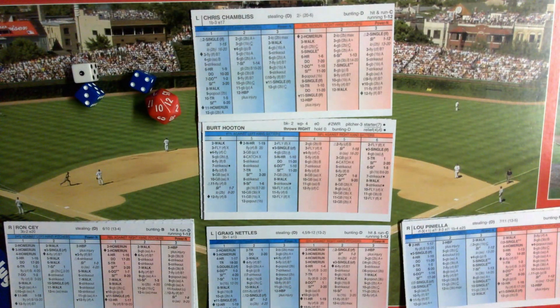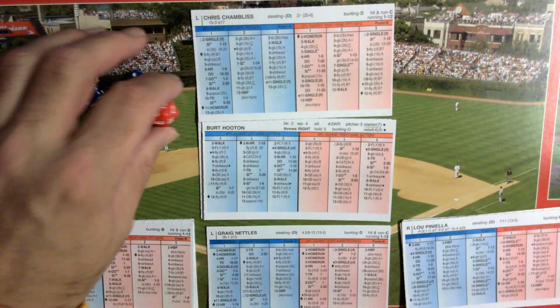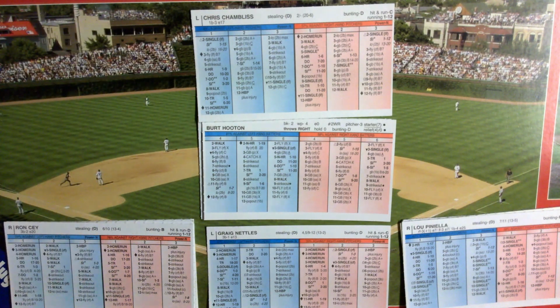Nettles, a Gold Glove All-Star in '77. For the series, he's batting .211 with 1 home run. He was the hero of Game 4 with his 9th inning home run. Or was it Game 5? Let me take a look here. Game 5? Nope, it was Game 4. Game 4 is when he hit that home run. So we'll see what Nettles is able to do here.